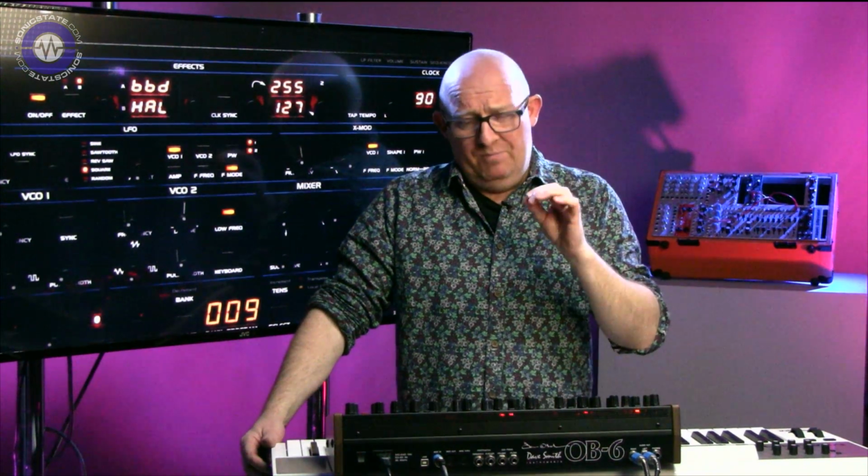Basically it's a 6-voice, 2 VCO analog polysynth. And I say VCOs because, like the Prophet 6, Dave Smith has gone with VCOs rather than DCOs to build the basic architecture. That's something a lot of people called for. It makes it a little bit more expensive, but it gives it that certain something.